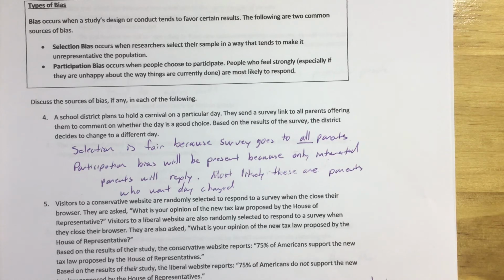And it takes a little while to maybe figure out where the problem is with it. First off, when the link goes out, parents can either choose to do the survey or not. That itself is participation bias. But that might not be a reason to discount the results that we get from the survey, because that's going to happen in all studies, or almost all studies. Any type of survey, people will choose to do it or not.